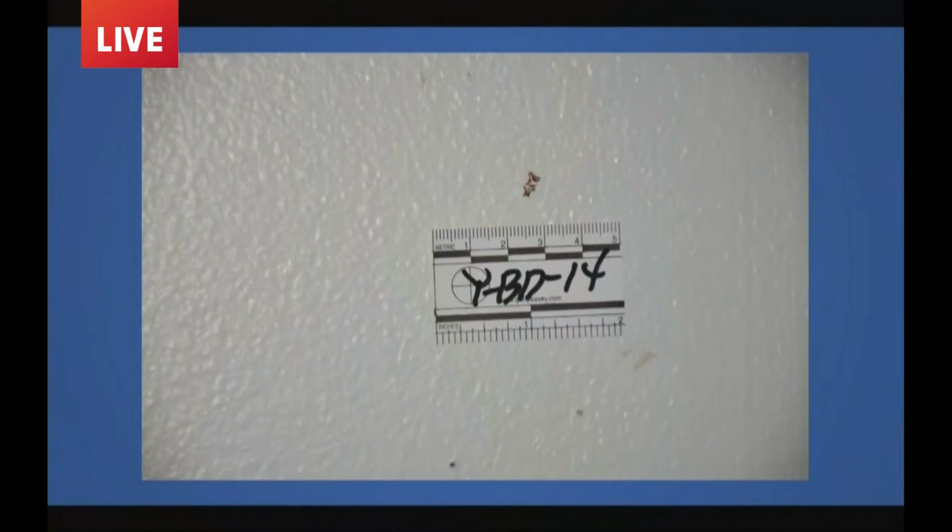That's going to be kind of a zooming out photograph again of some of the bullet defects on the wall by the door. 238. That's going to be a bullet defect on the right side of the door. And 239. It appeared to be a piece of a copper jacket that surrounded the lead core of the bullet.